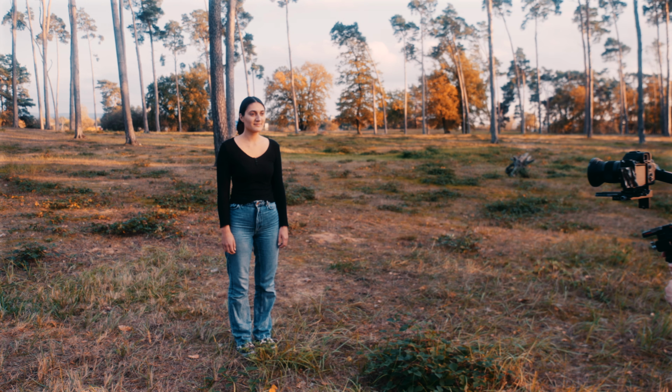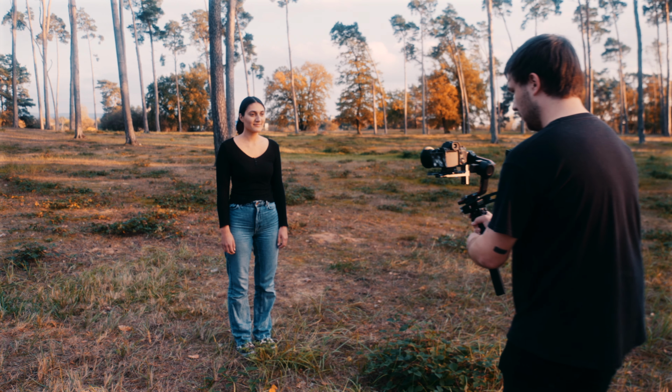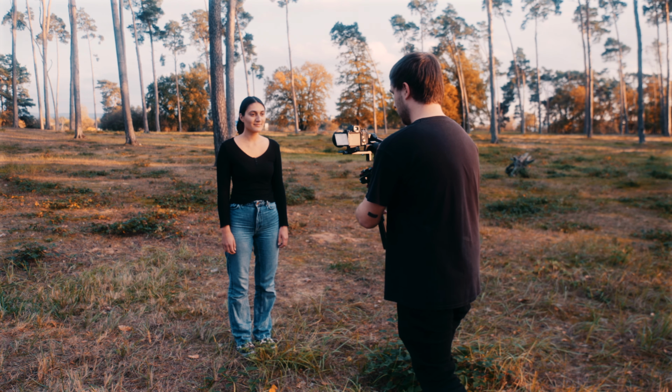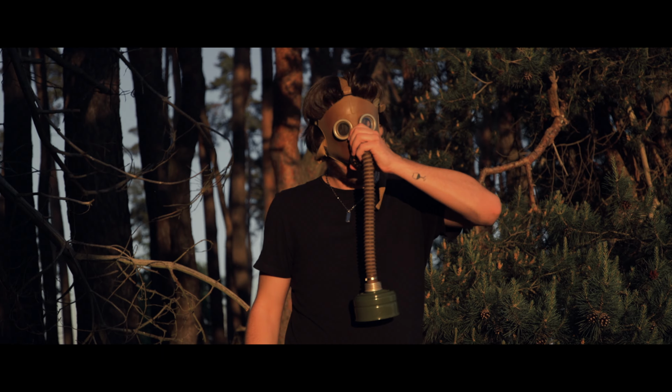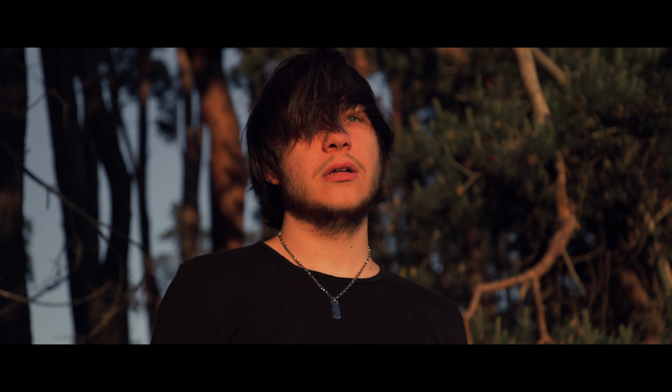Next up, the push-in. A push-in moves the camera closer to the subject, often used to draw attention to something important. The camera moves towards the subject, making it appear larger in the frame. You typically use a push-in to highlight an emotional moment, reveal important details, or make the audience feel closer to the character. It's effective for intensifying drama or tension.